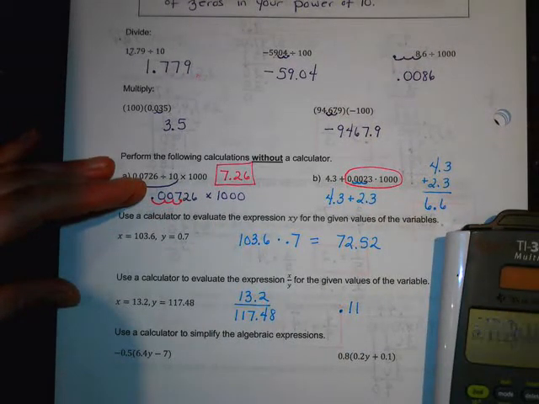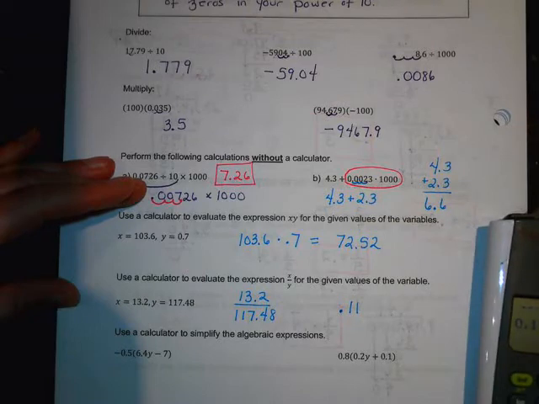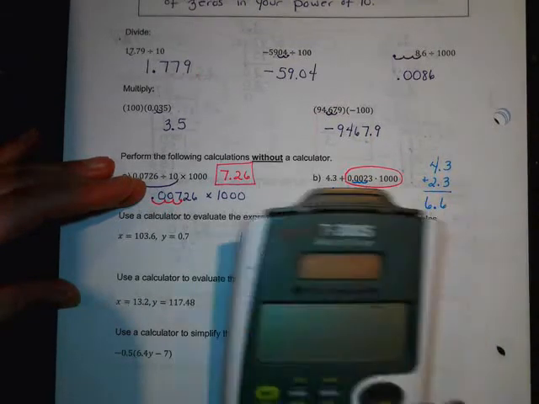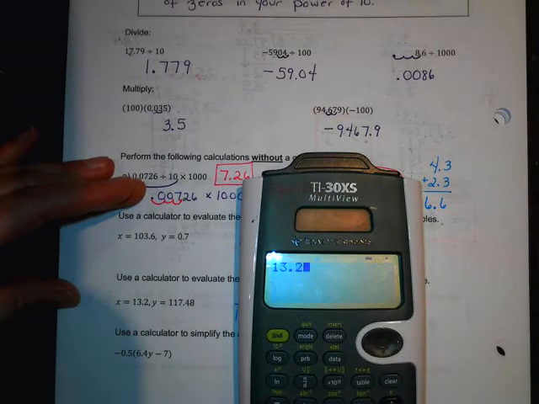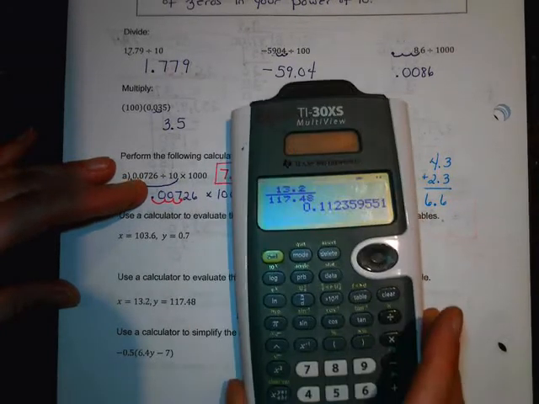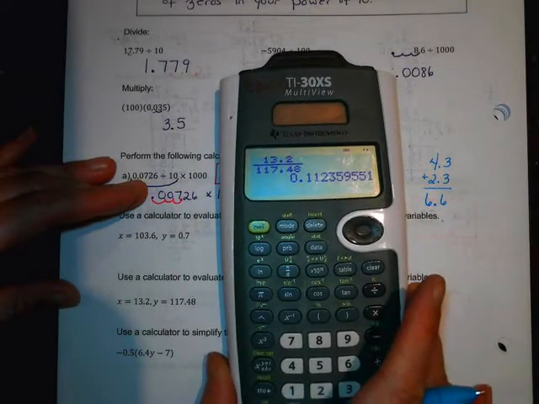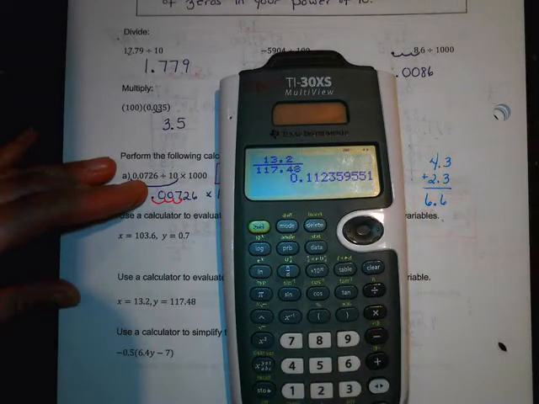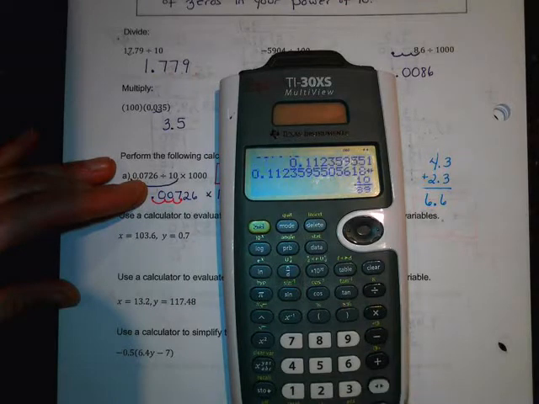If they ask you to write it as a decimal, then that would have been perfect. If they said write it as a fraction, then it must be written simplified. So hit that change key. Do you see there's another way to write it?